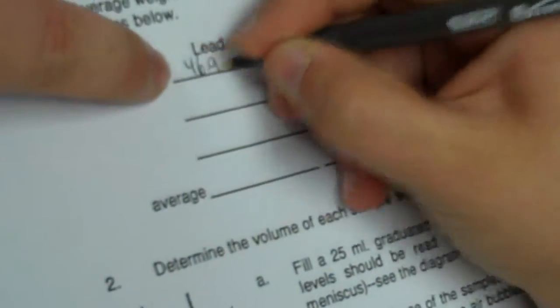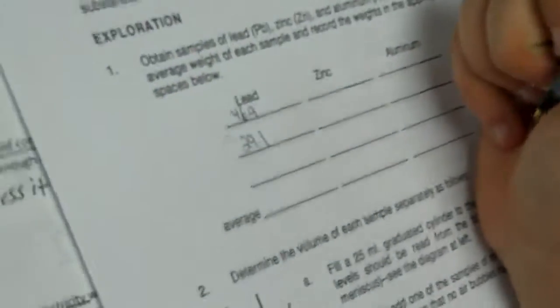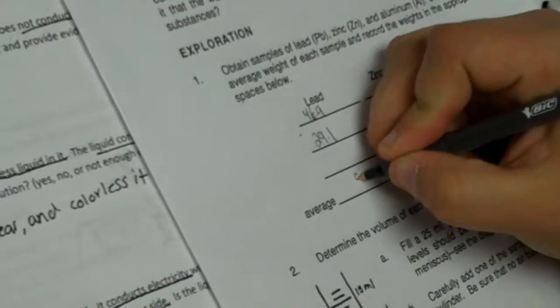and then subtract. So the top number is 46.9, then 29.1. Subtract those two, and you'll get the weight of the lead, which is 17.8.